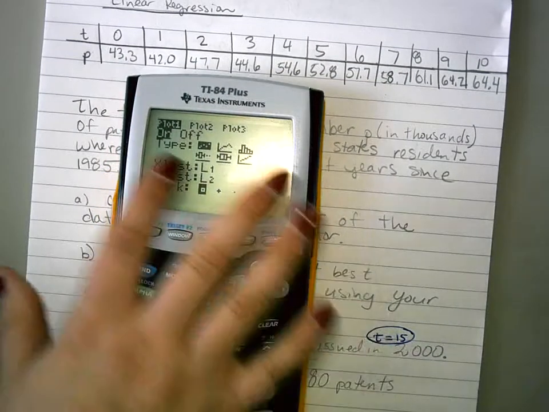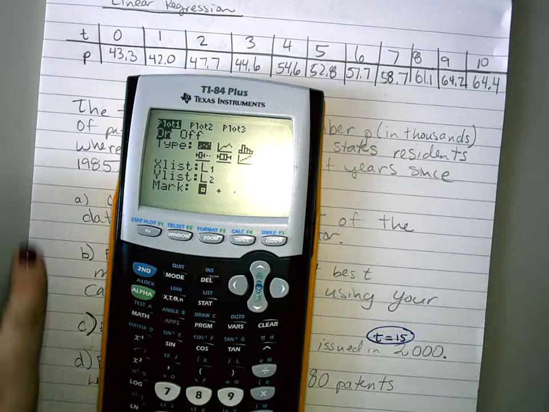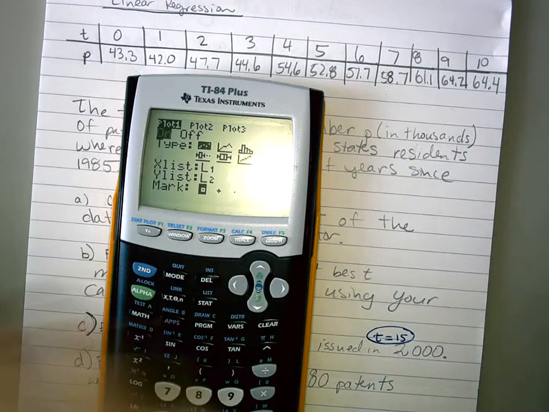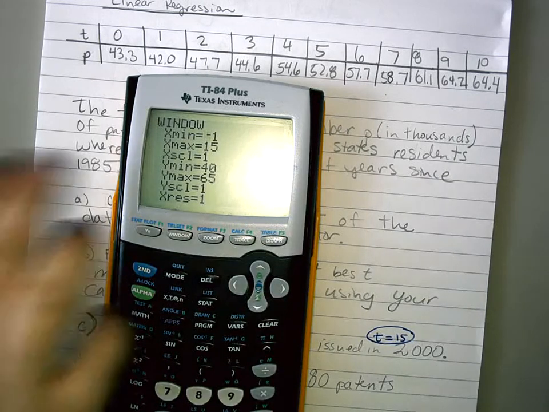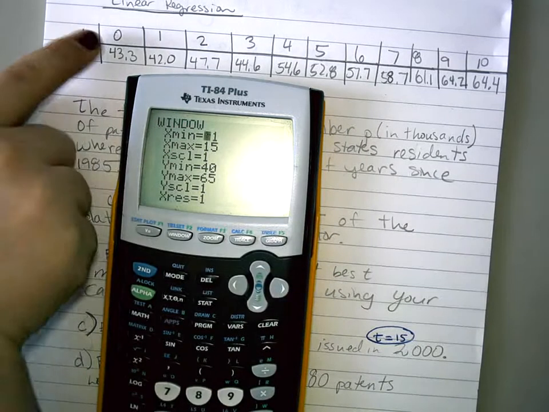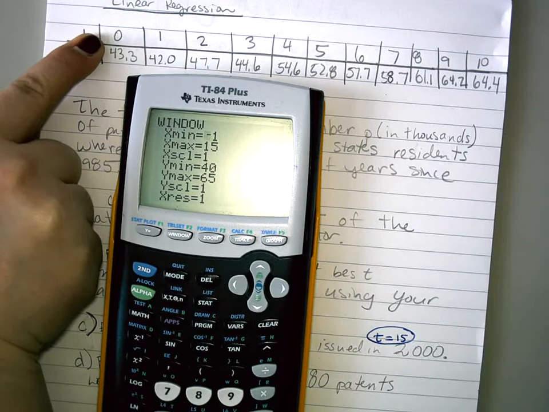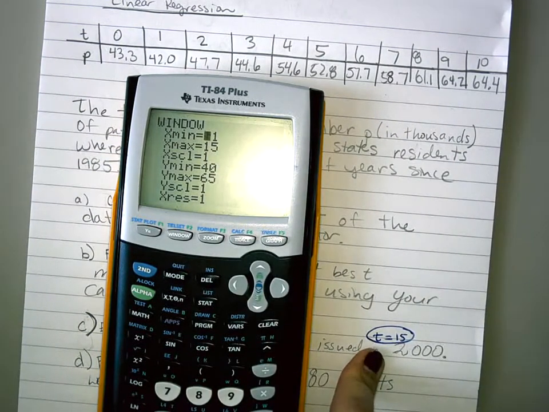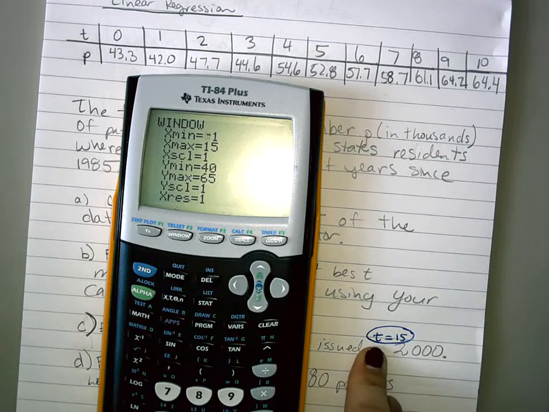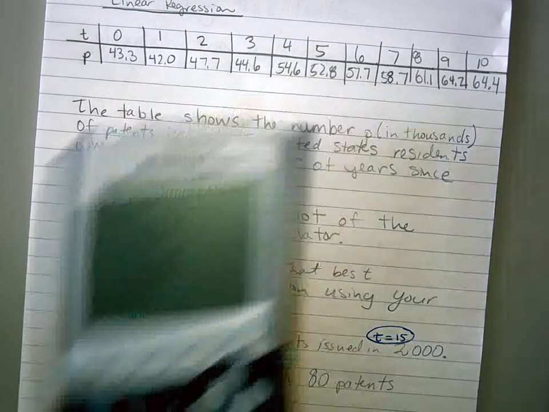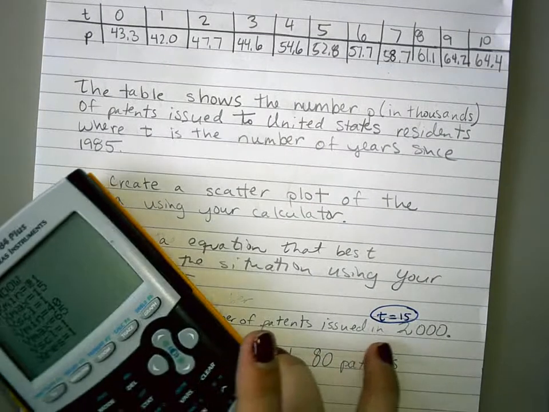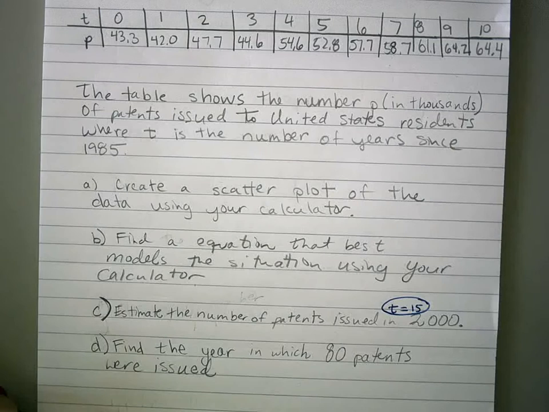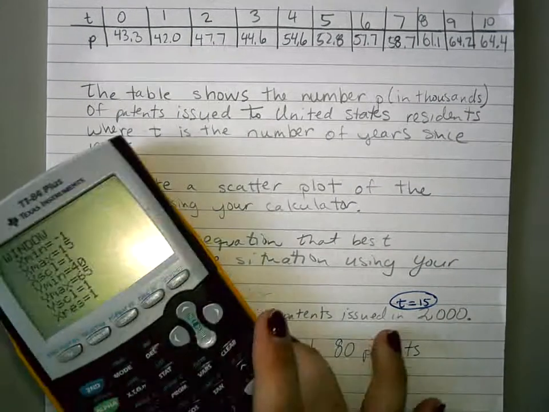Next, after the stat plot looks like this, and you've set up the plot, you can go to window. You want your x min to be below your least input value, your x max to be above or equal to any future input values that you need. So in part E, we need to estimate the number of patents issued in the year 2000, and so T has to equal 15 for that. 2000 minus 1985 is 15.